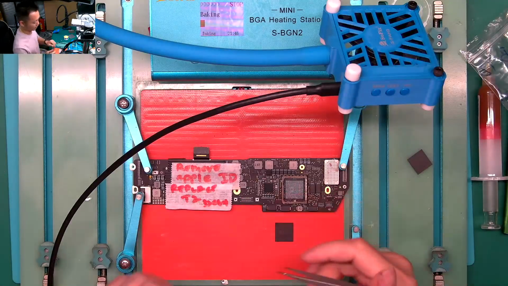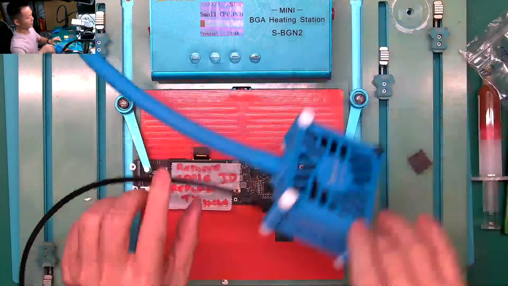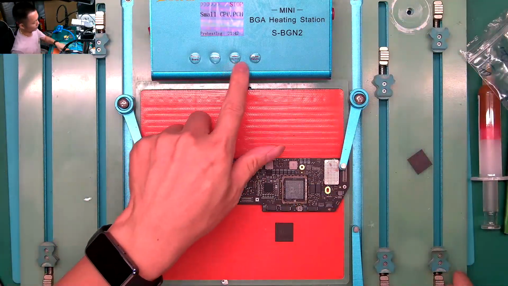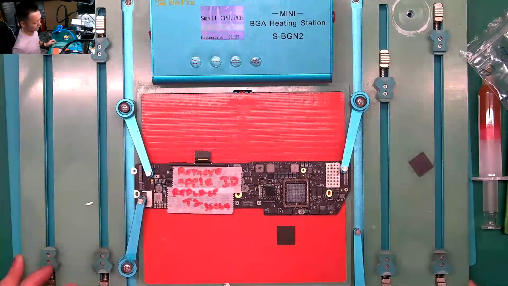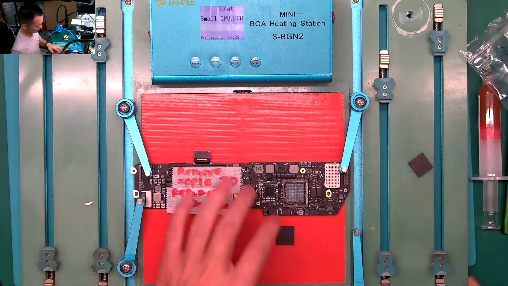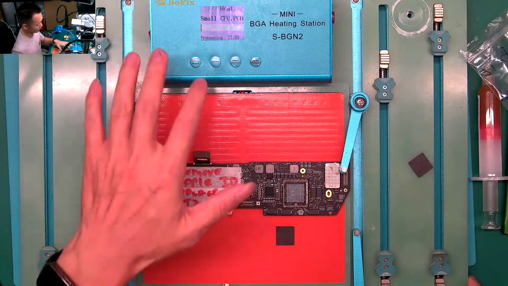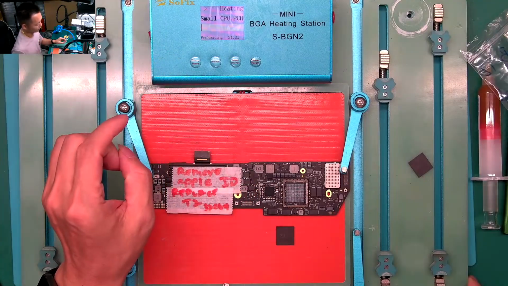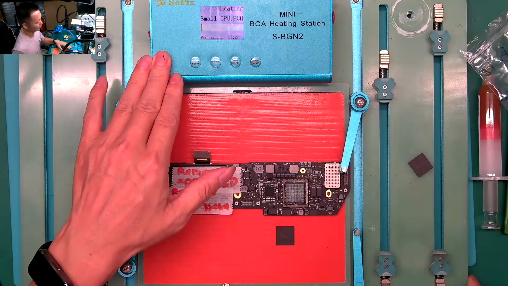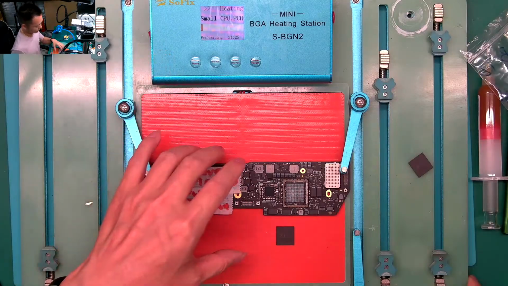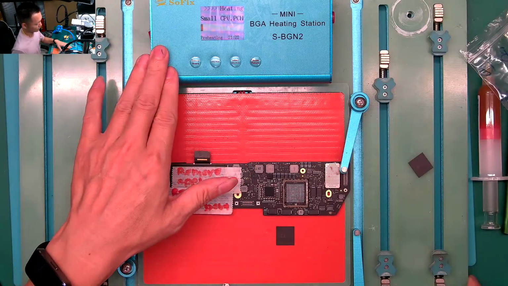You have this one. You can use select the small CPU BGA. Okay, then you clean start heating. You can without this BGA heating station, but the temperature is different. Okay, before I tell you, without the heating station, you use the 420. You use this heating station, use the 400 is okay.